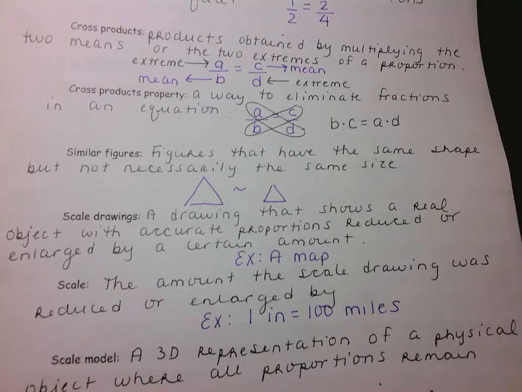This is the video on 2-8, proportions with similar figures. Let's continue with our vocab where we left off. We left off at similar figures. Similar figures are figures that have the same shape but not necessarily the same size.